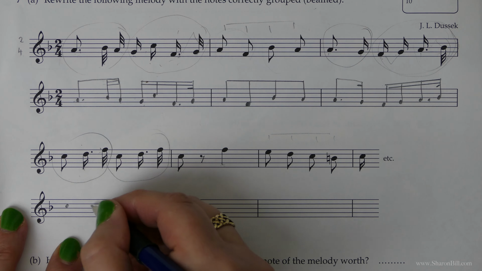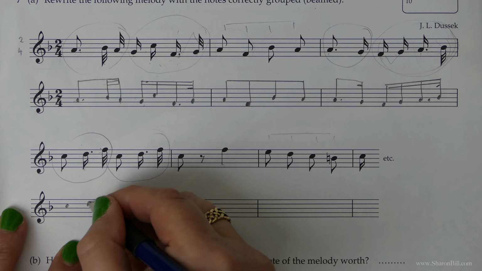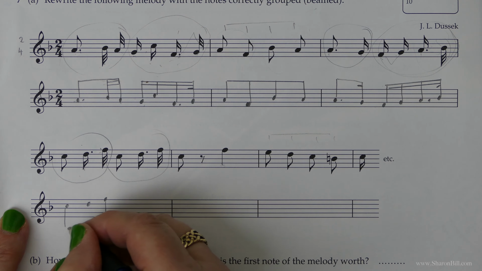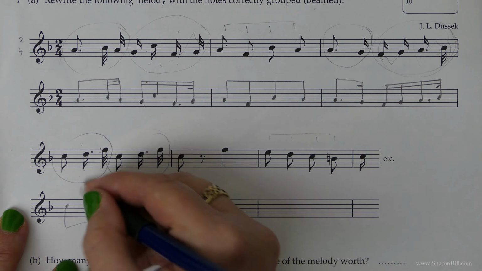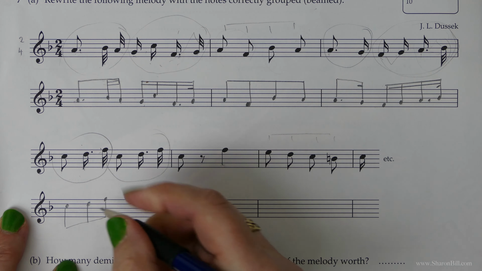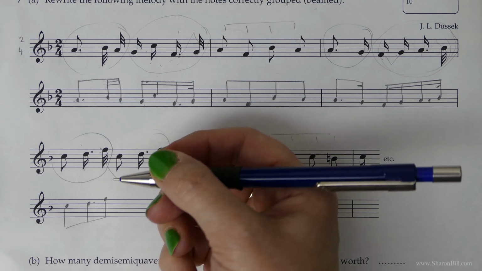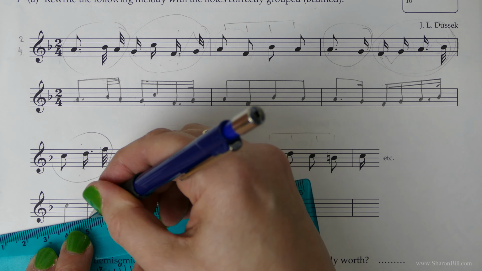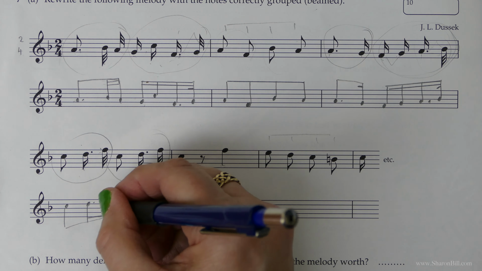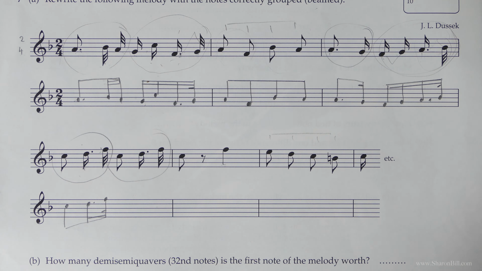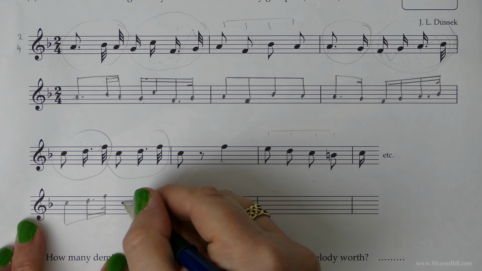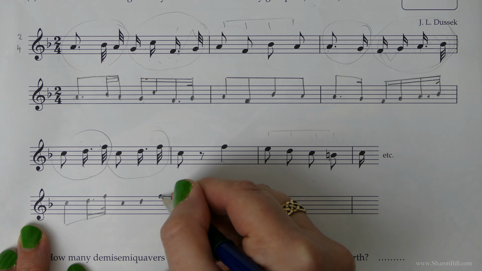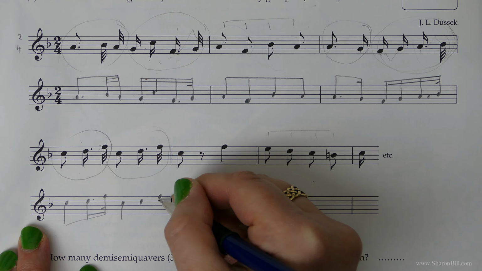Not too much thinking to do here because we've done all the thinking when we circled everything. It's just now copying. These are coming down, they're all above. So that's semis for those two, and then an extra line for that one. Just sharpen the pencil. There we go. Again, all of these stems are going down.